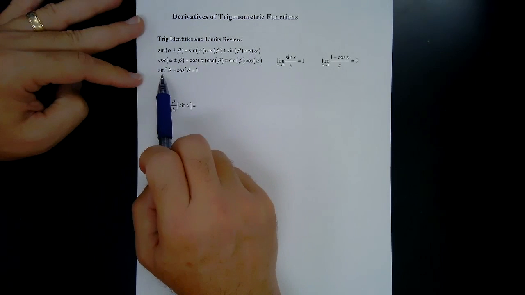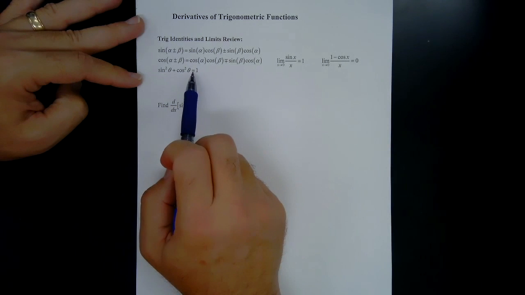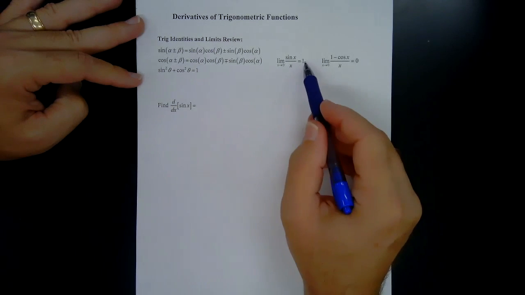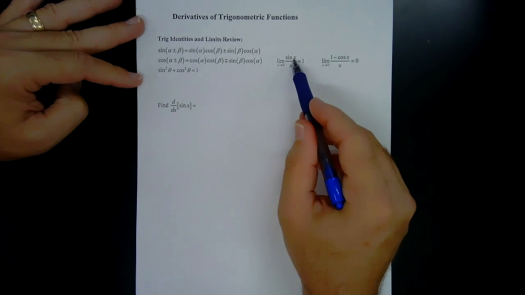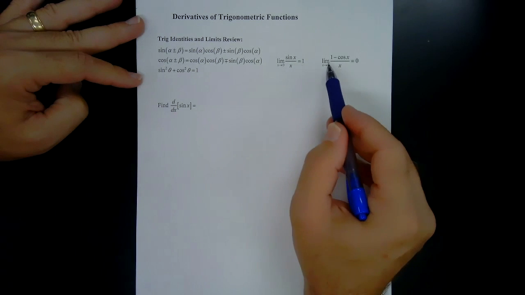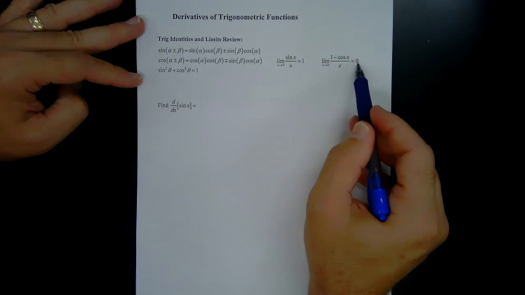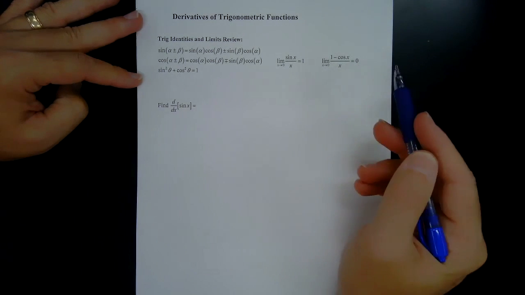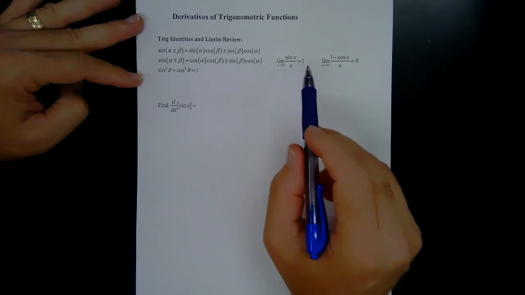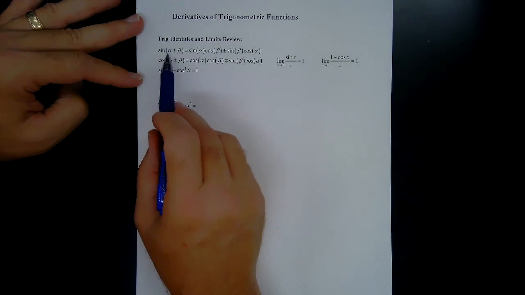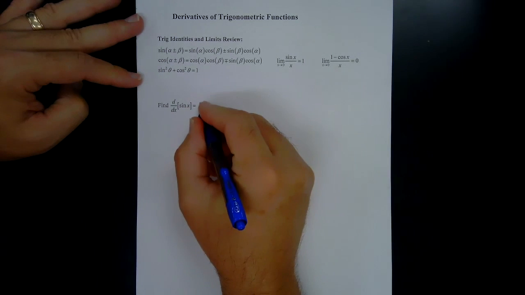And then we need to remember the Pythagorean identity, sine squared theta plus cosine squared theta is always going to equal 1. And then we also need to recall these two limits, okay? So the limit as x approaches 0 of sine x over x is equal to 1, and the limit as x approaches 0 of 1 minus cosine x over x is equal to 0, all right? Okay, so we're going to need to use this one and the sine addition one for the trig identity, because this is what we're going to do.